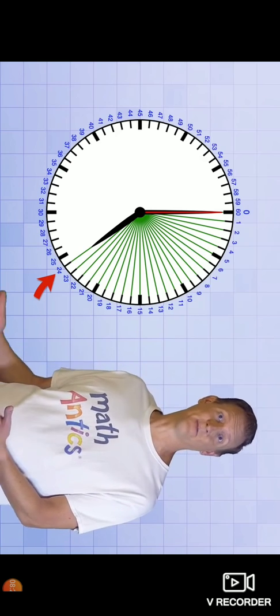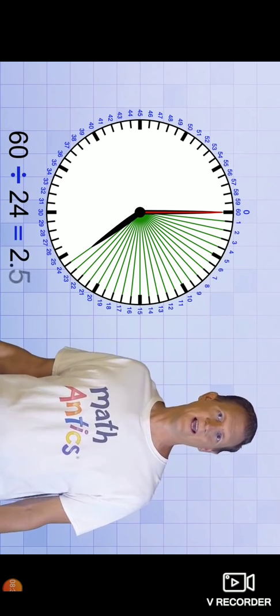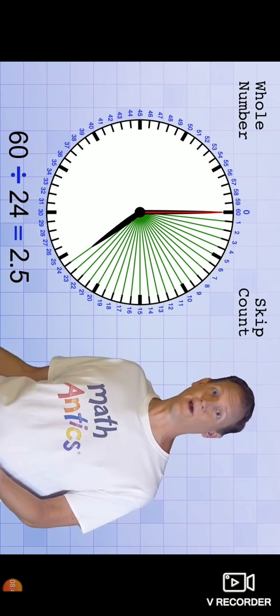Ideally, it would be nice if we could have the hour hand go around the clock once per day. But unfortunately, the 60 marks on the clock don't divide evenly by 24. That means you can't find a nice whole number to skip count to 24 by.